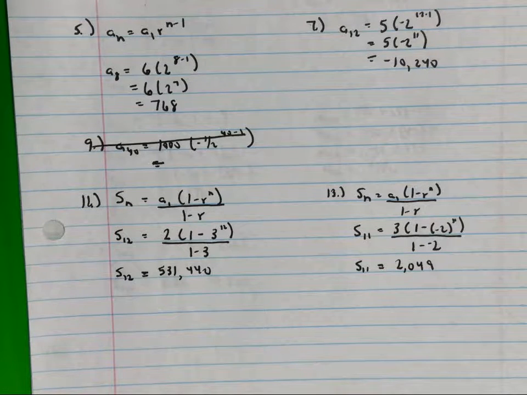It's 531,440. And number 13, the sum of the first 11 terms, 2,049. Are there any questions on that?